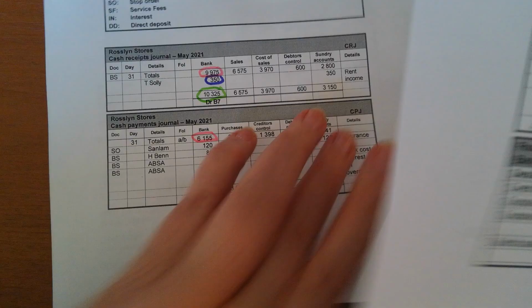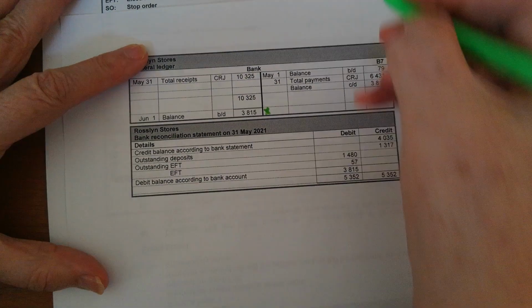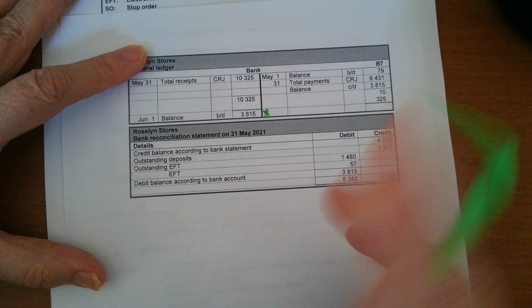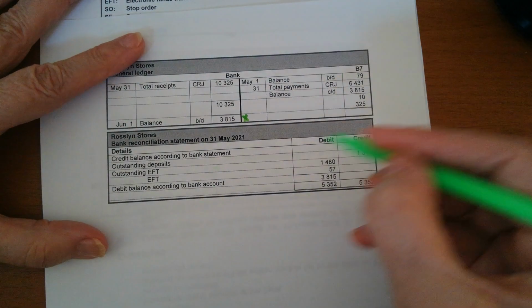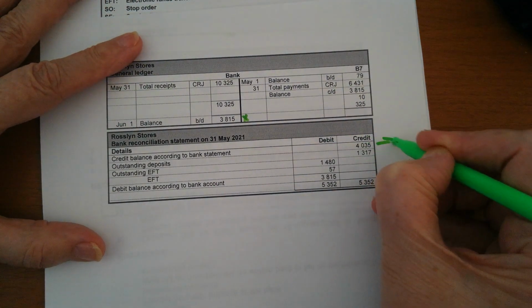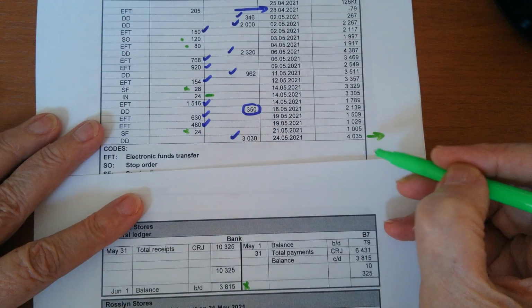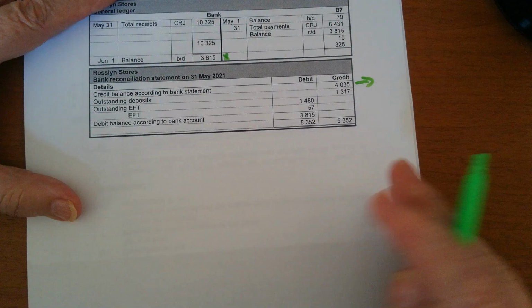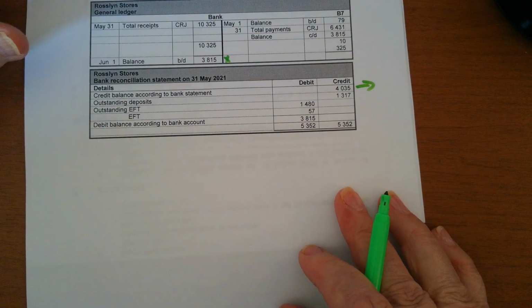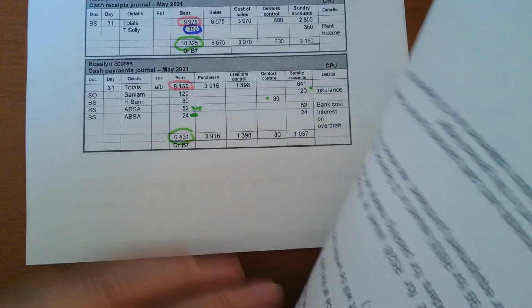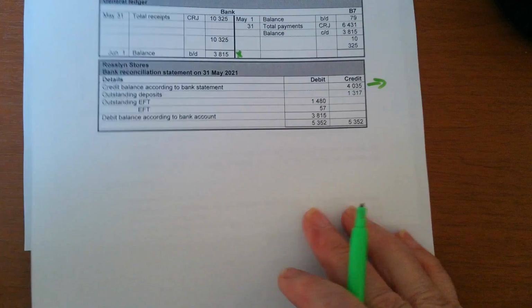To do the bank reconciliation statement, we start where they stopped. So their last amount there was 4035. So I will start in my bank reconciliation statement with that 4035 that they ended. Then we will look, are there any entries in our books that were not ticked off?